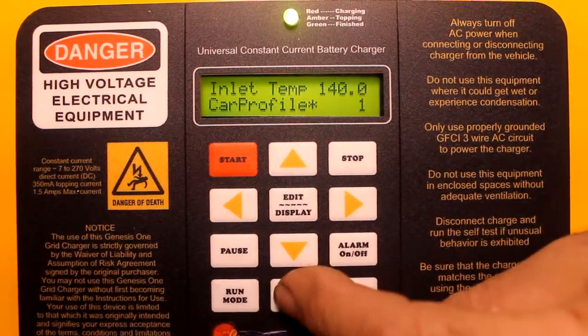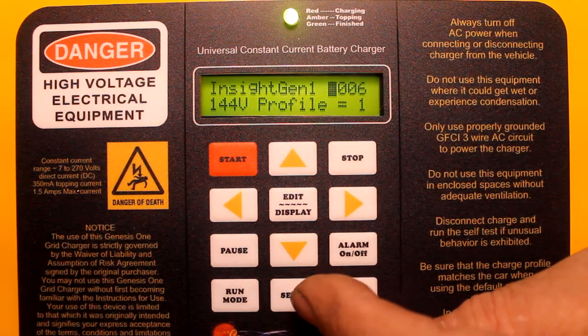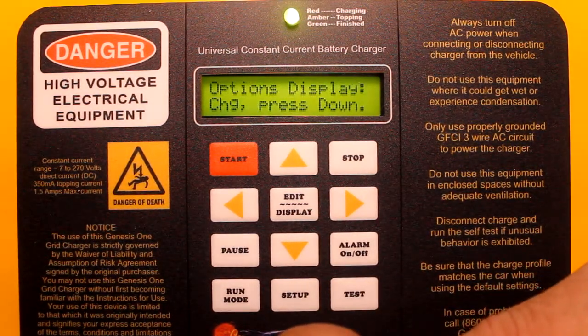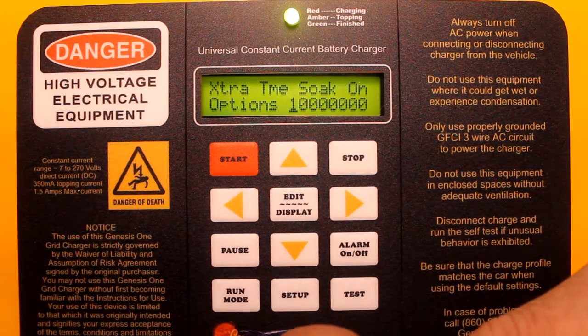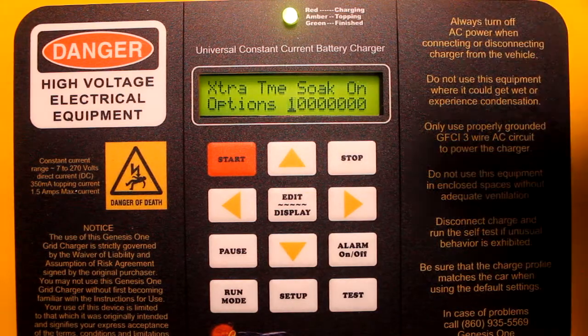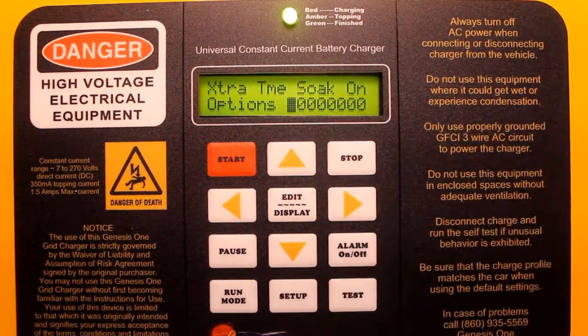So the setup is a shortcut. You hit it. First thing you can do is change your car profile. If you're not interested in changing that, you press it again, and then it switches right over to your options display. Now, if I turn the charger off and back on again, this extra soak time will go back to its default of 0.